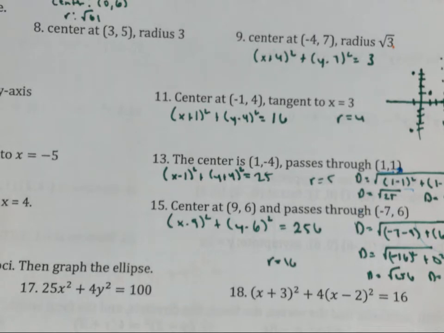Alright, the first one says complete numbers 2 through 14 even. We did some of that now. You can do 10, 12, and 14 now and be done with that.